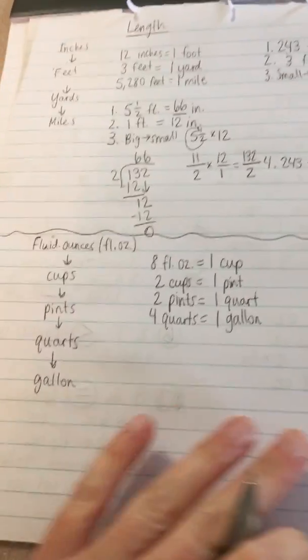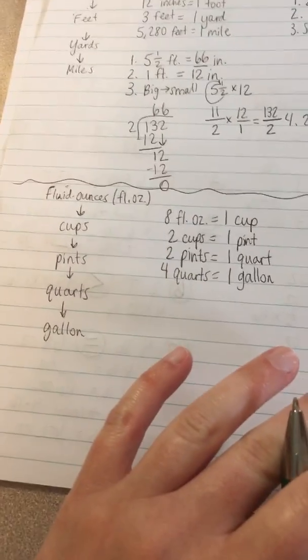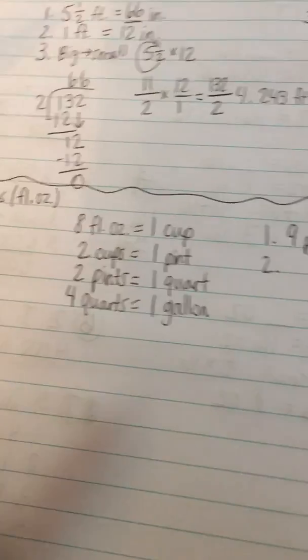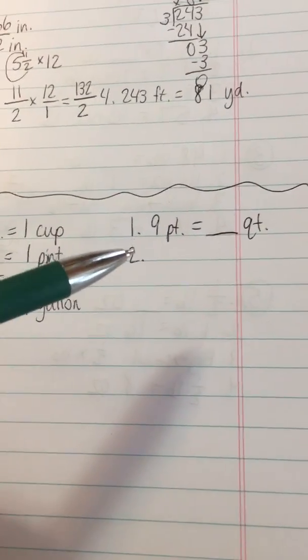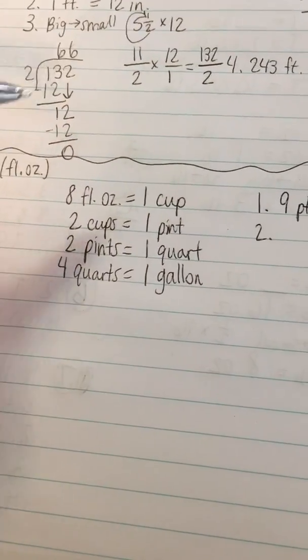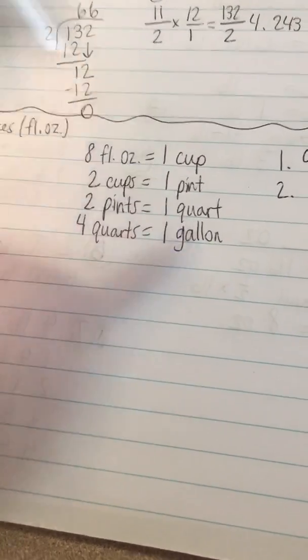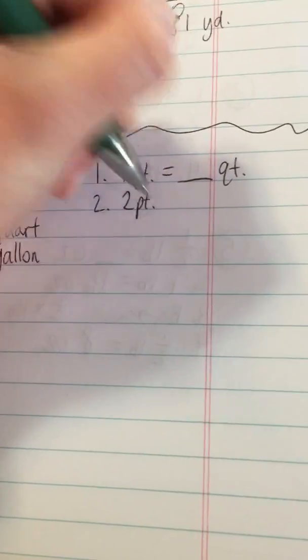Okay, so 2 more practice problems when we talk about capacity, all right? So my first one is, hope you're still with me, writing them down. 9 pints equals how many quarts? That's our question. Okay, so I'm going to look. What do I know? Step 2 is write what you know. What do I know about pints and quarts? So I know that there's 2 pints in 1 quart. So 2 pints equals 1 quart.